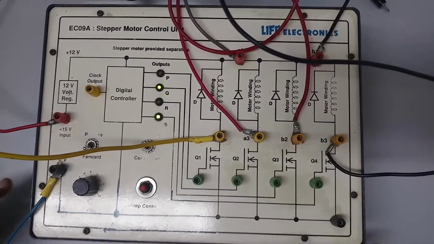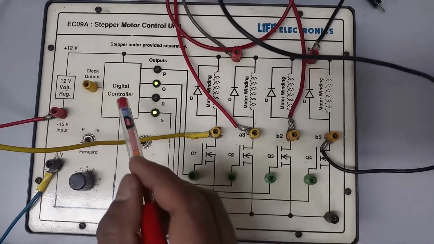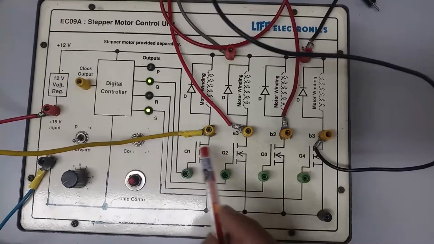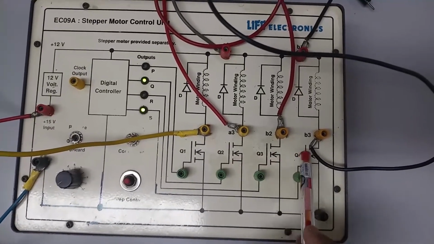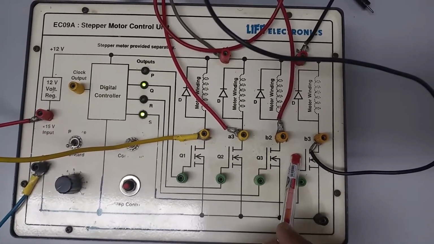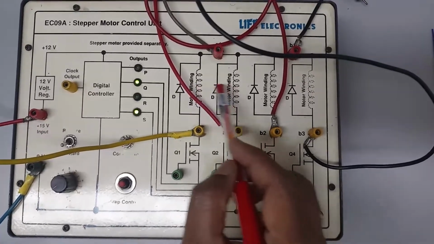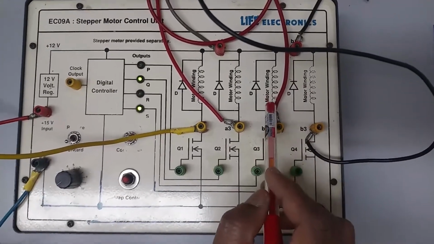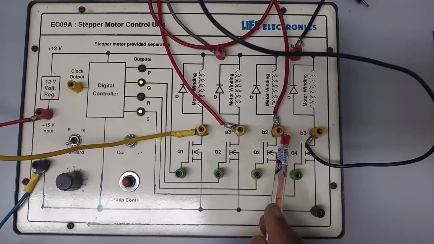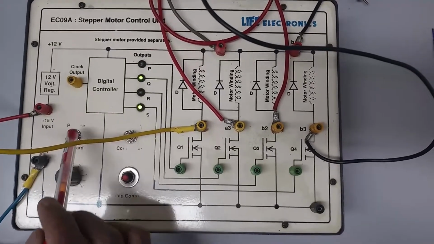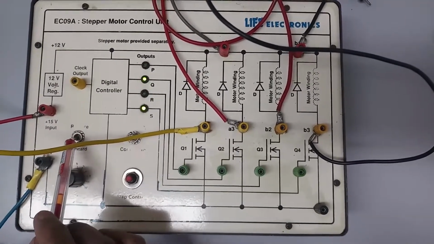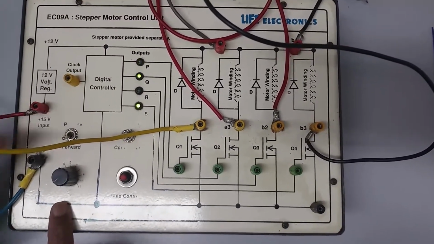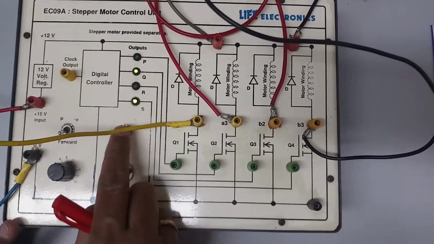Now this is the module of the stepper motor using a digital controller, which is shown here. P, Q, R, S are the digital outputs which are connected to the switches Q1, Q2, Q3, Q4 respectively. At any instant, one winding from the first and second leg and another winding from the third and fourth leg has to be activated for energization, so that we get a step angle here. And you can observe here the forward and reverse connections. This toggle switch is going to rotate the motor either in the forward or in the reverse direction. Similarly, the second switch is the step mode or continuous mode switch.